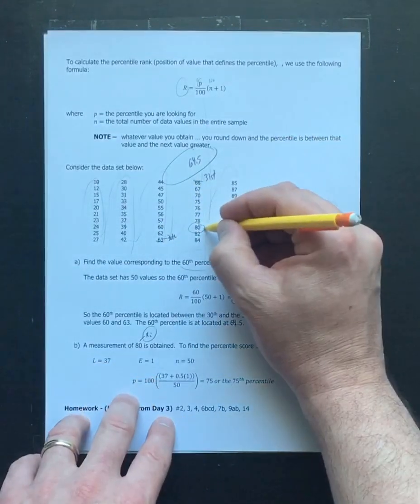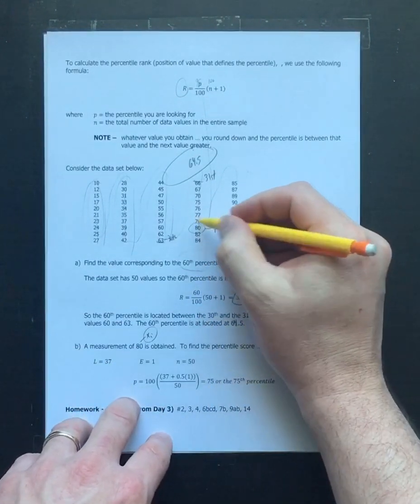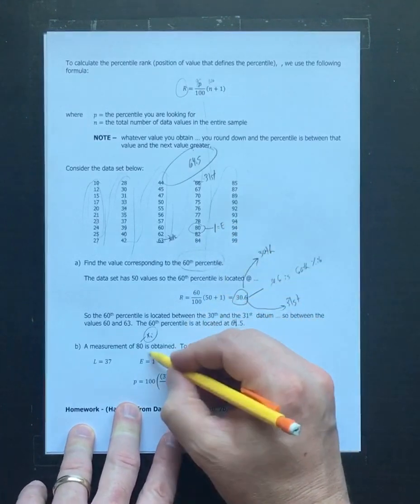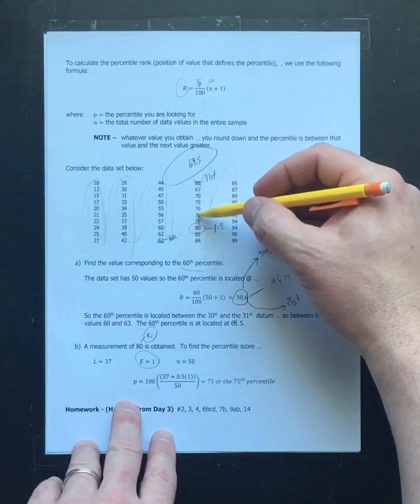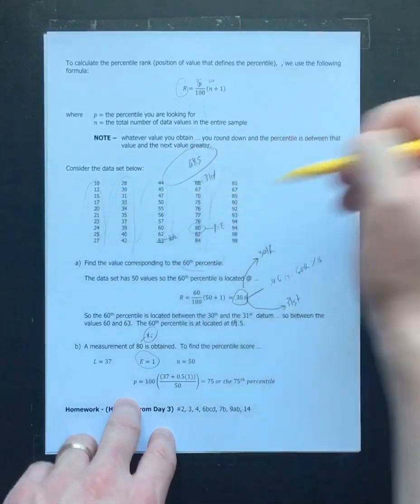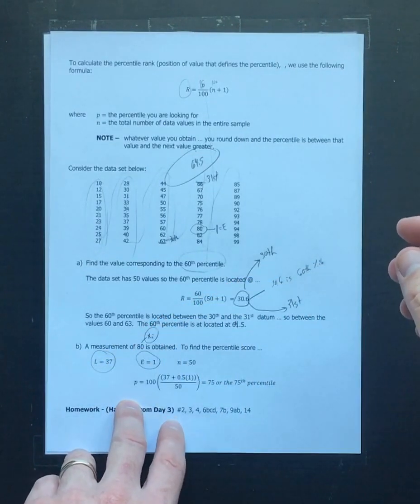In this case there's only one that is exactly 80. If it was 80, 80, 80, then there would be 3 of them. So that is my E. My E is 1. Then I would say, how many values are below it? 1, 2, 3, 4, 5, 6, 7, plus 10, 20, 30, 37 below it. So that would be my L, my 37, that are lower than that.